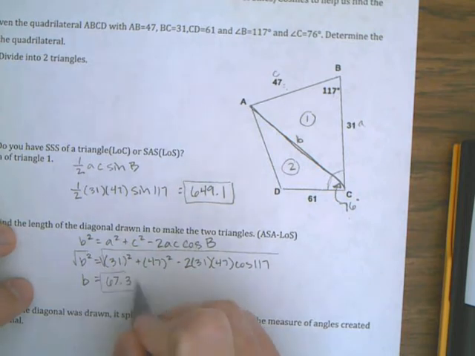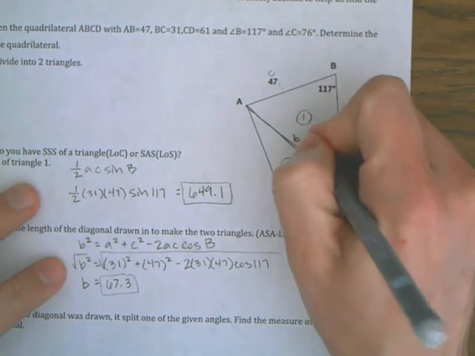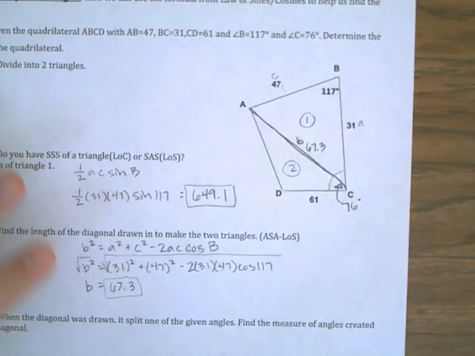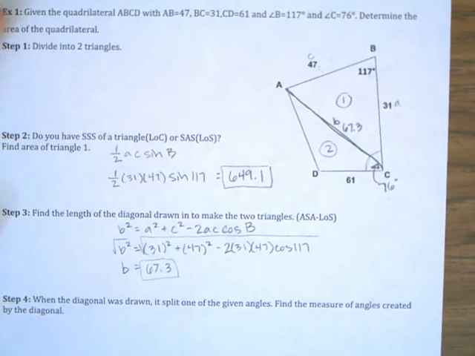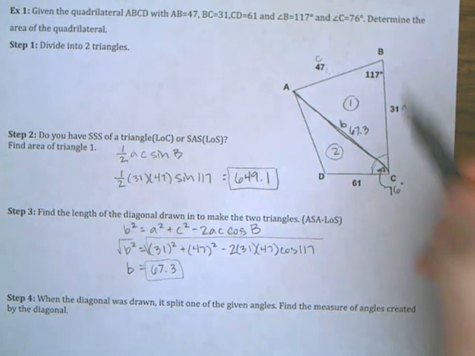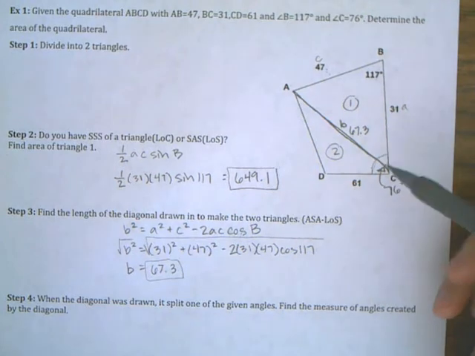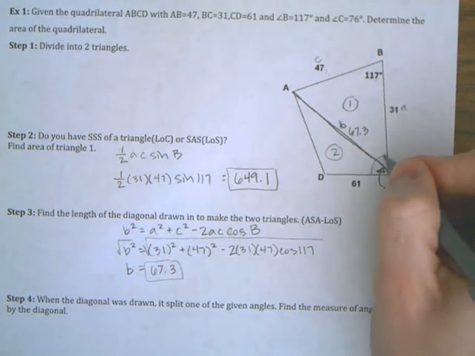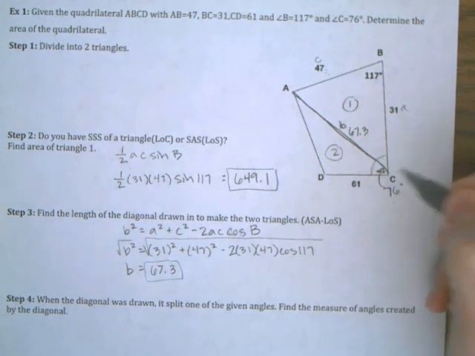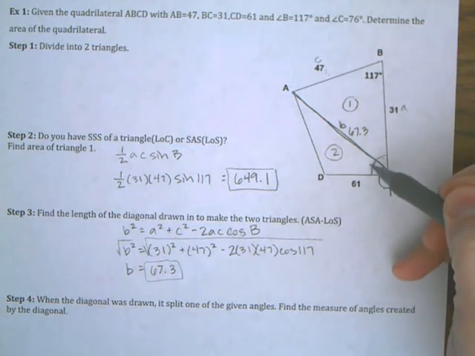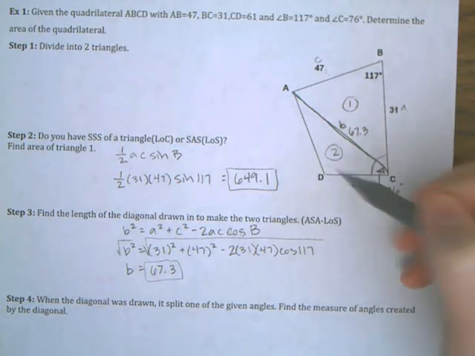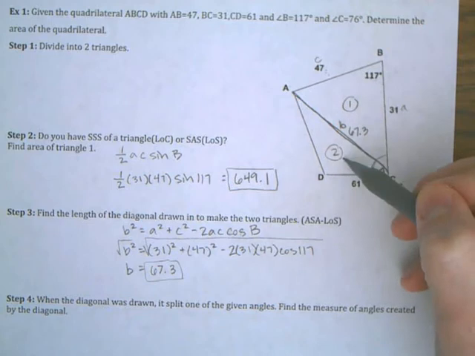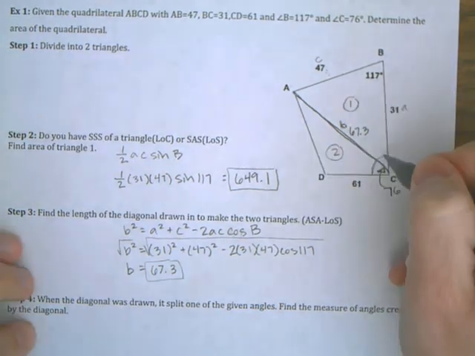The reason I need that is because now I can use the law of sines to find this angle here, which I then can subtract from 76 to find this angle, and then I will have side, angle, side to find the area of triangle 2. Alright, so again, I'm going to use something to find this angle. I could use the law of cosines, but I prefer sines, and I have a known ratio.